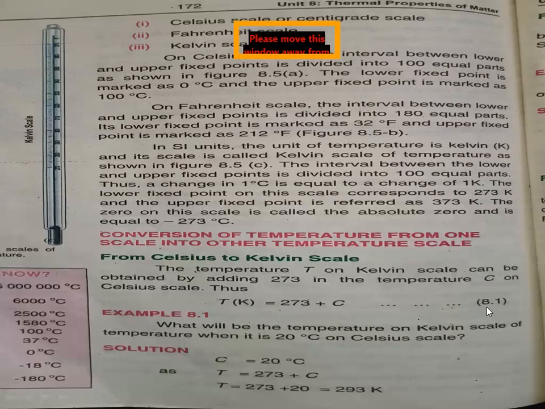This is the formula, equation 8.1, which is on page number 172. This whole conversion is on page number 172. Temperature in Kelvin is equal to 273 plus C. So I read example 8.1: What will be the temperature on the Kelvin scale when it is 20 degrees Celsius on the Celsius scale? We need to find the temperature in Kelvin, while we are given 20 degrees Celsius. First of all I write the given data. Celsius temperature is 20 degrees Celsius, and we want to find out the temperature in Kelvin.